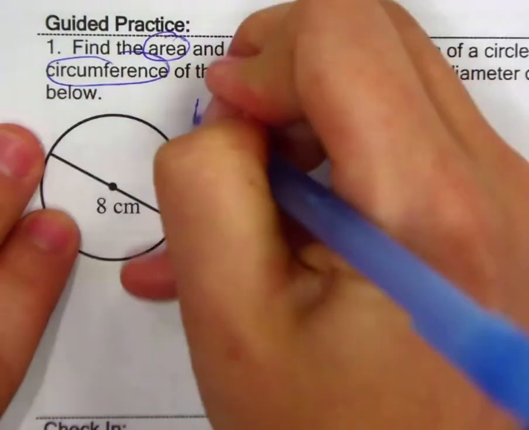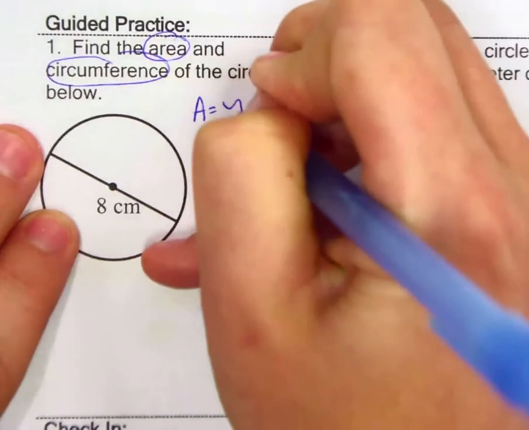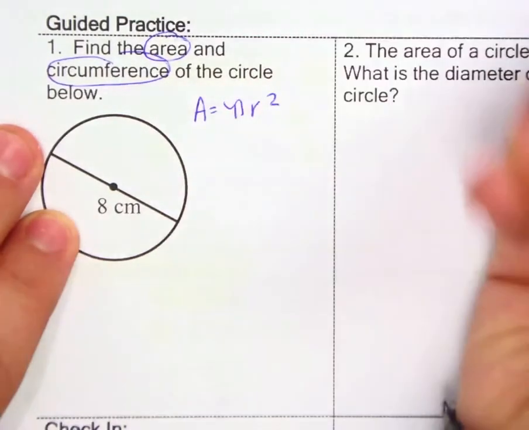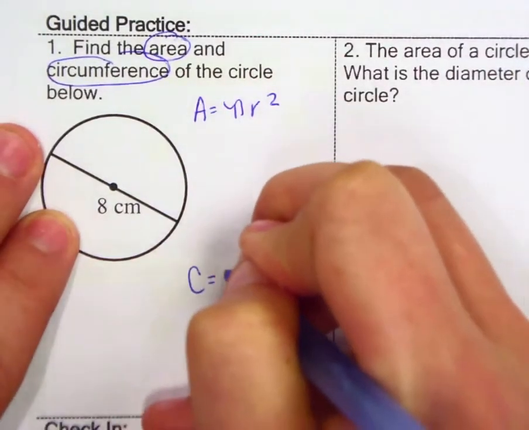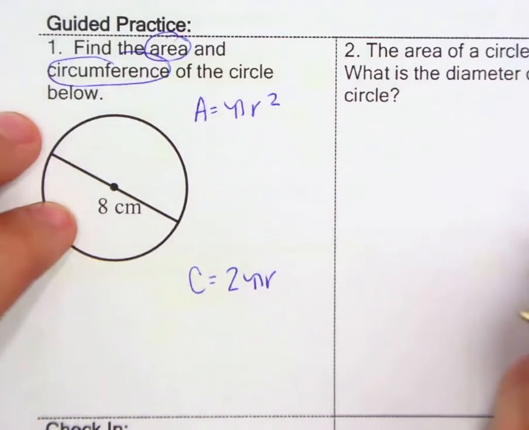So I'm going to go ahead and really quickly write down the area formula. Area equals pi times r squared. And then let's write down the circumference formula. 2 times pi times r. You need to memorize these.